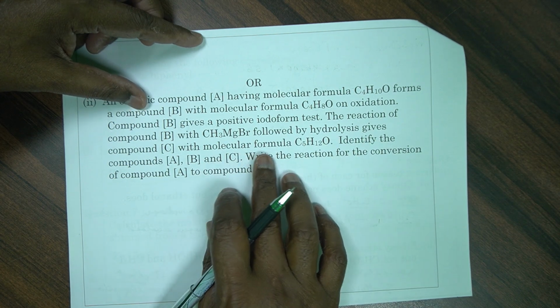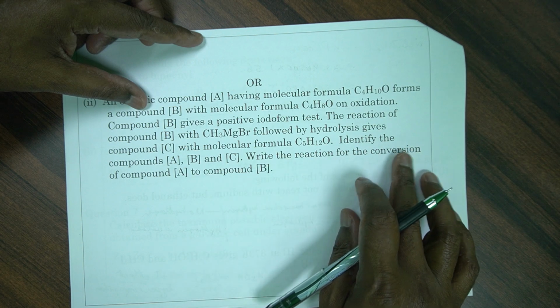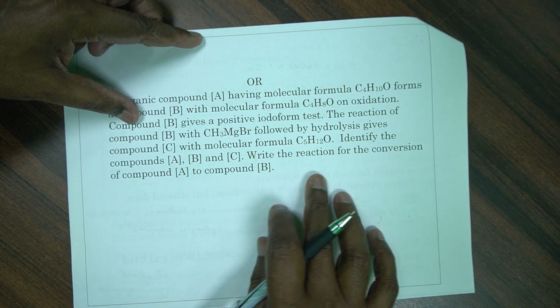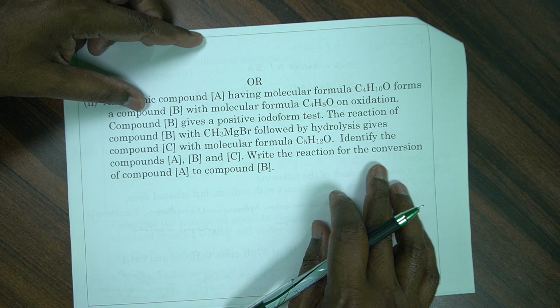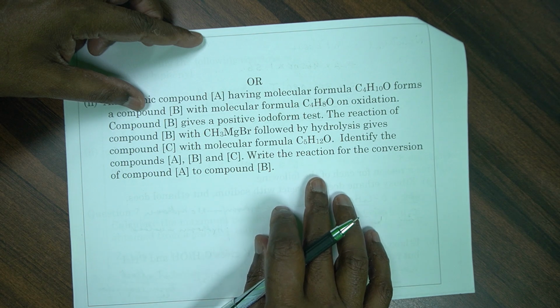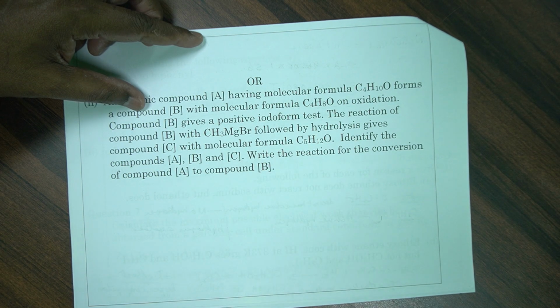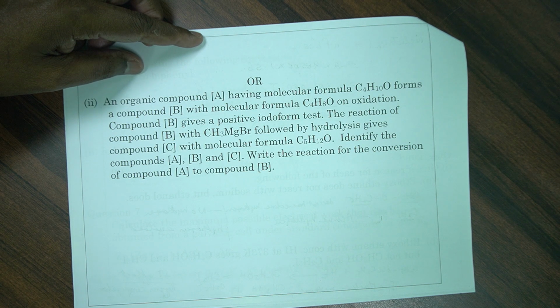The reaction of compound B with CH3MgBr followed by hydrolysis gives compound C with molecular formula C5H12O. Identify compounds A, B and C. Write the reaction for the conversion of compound A to B. So what are the compounds? We have to identify them and also write the reaction.